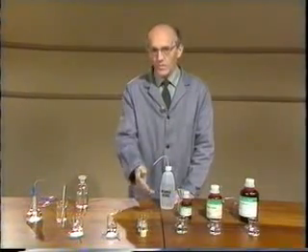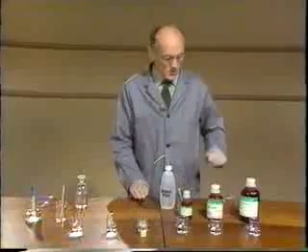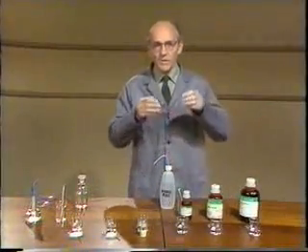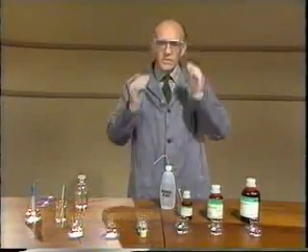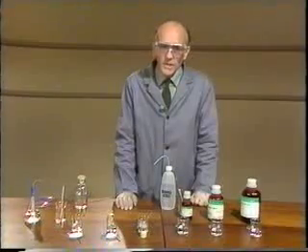Here are some samples of the chlorides of the elements in period 3. In some of the tests I'm going to do, it'll be obvious there's a reaction. In others, not quite so obvious. Make sure you have your pen and paper ready for making notes.